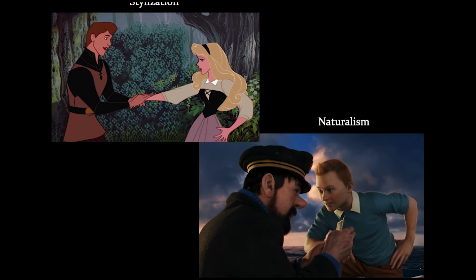But I think you see what I mean here, right? This is still animated, but it's much more naturalistic to how we really appear versus this.